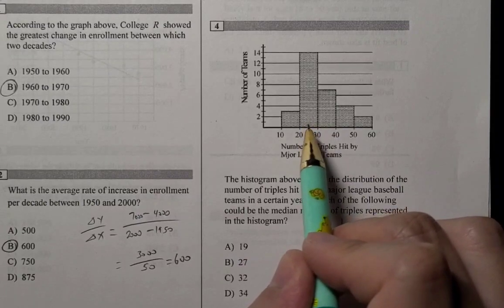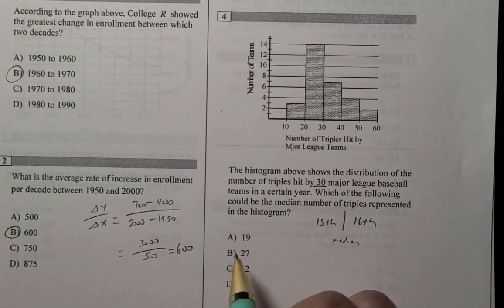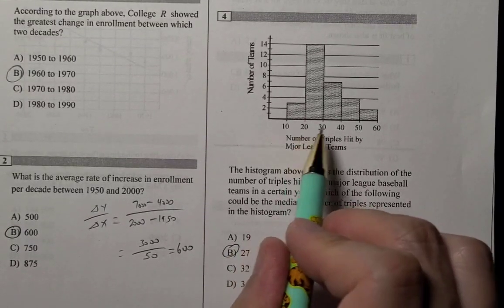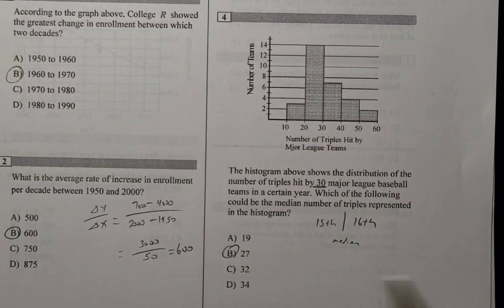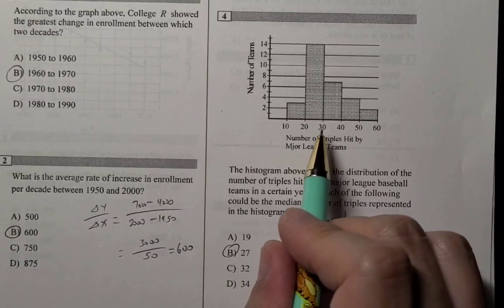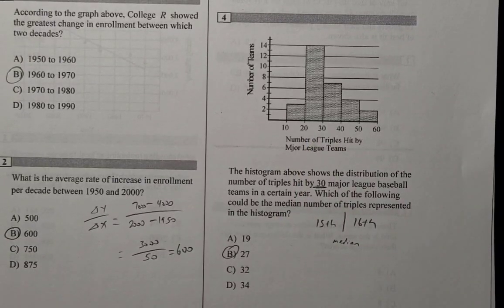So the 15th and 16th would be between 20 and 30. So the median has to be B, because both the 15th and 16th values are between 20 and 30. If you take the average of them, it has to still be between 20 and 30. It cannot be smaller, because they're already bigger than 20, and it cannot be bigger than 30, because they're both smaller than 30.